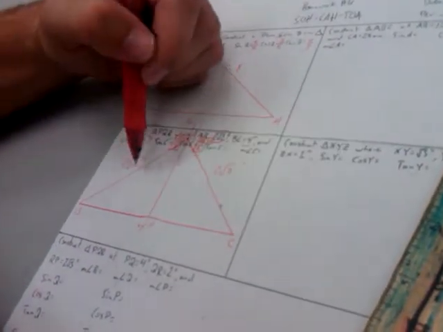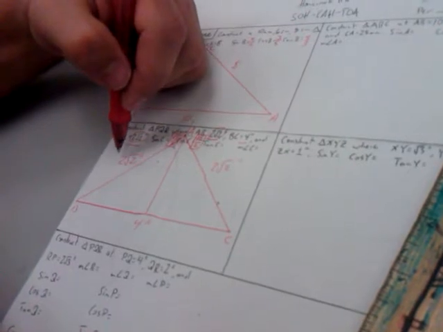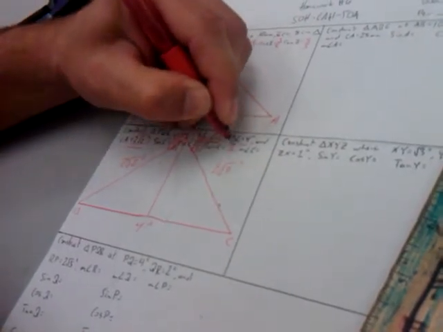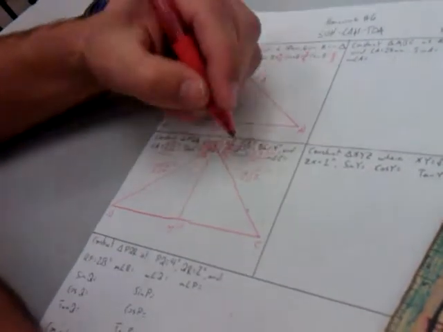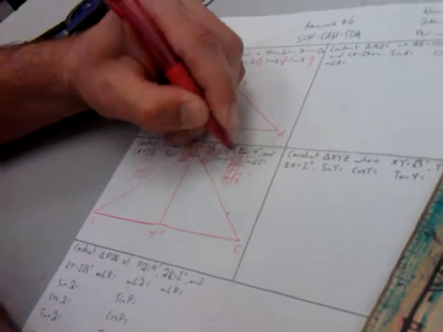Tangent, opposite over adjacent. Well, what we get here is 2 square root of 2 over 2 square root of 2. Whenever you divide the same thing by itself, you're left with 1. So that's no surprise. If you like 1 over 1 for that answer, that's not a bad answer. I kind of like it, actually.